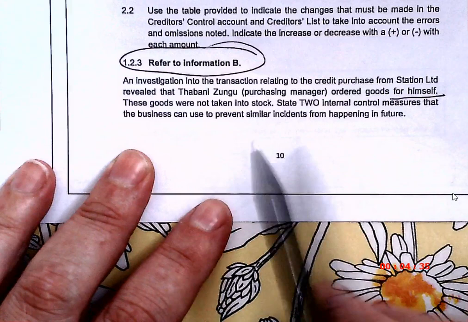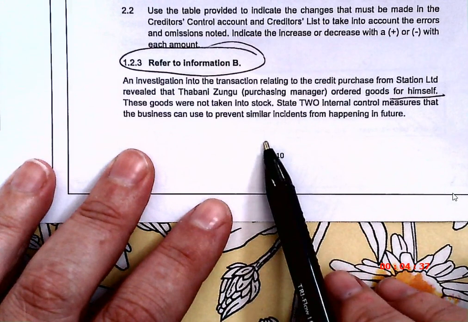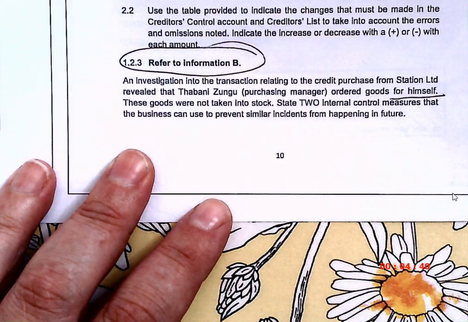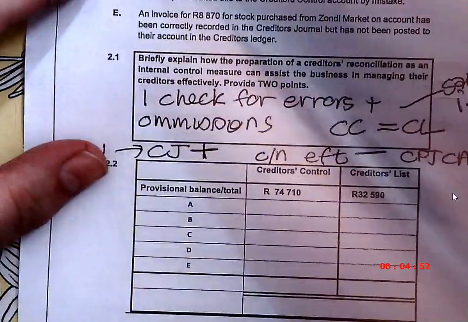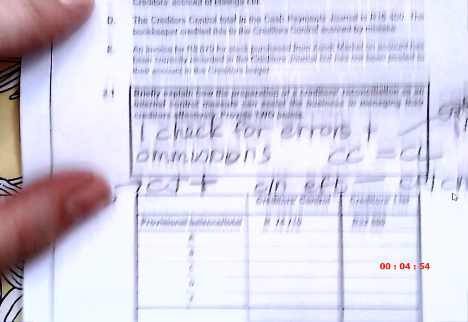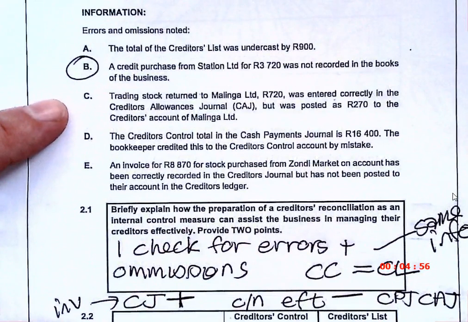Okay? And they say, give 2 internal control measures that the business can use to prevent similar incidents from happening in future. Okay, so keep that in mind because we're going to go to info B. This one. Okay, so keep that in mind when we get there.